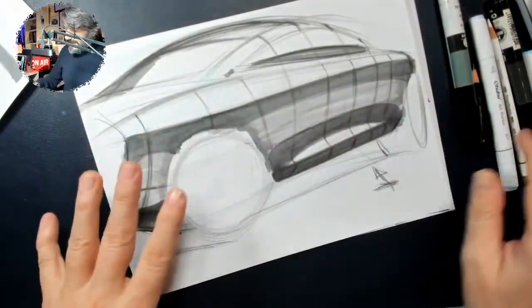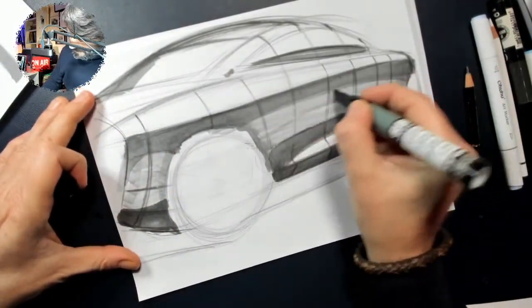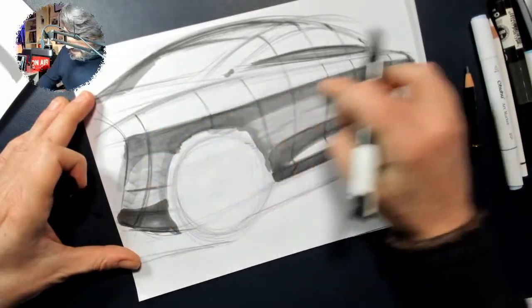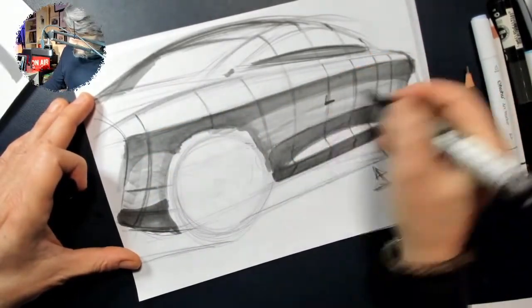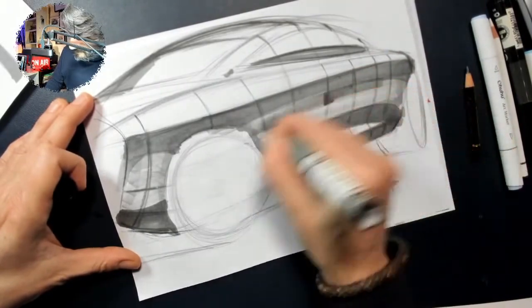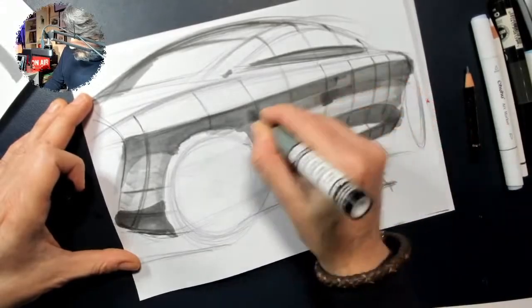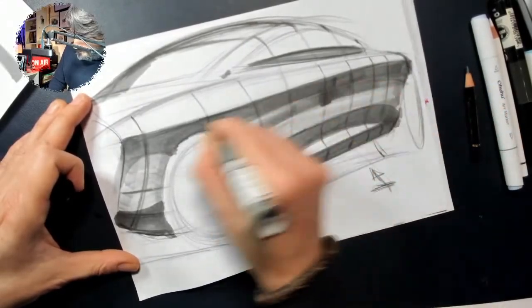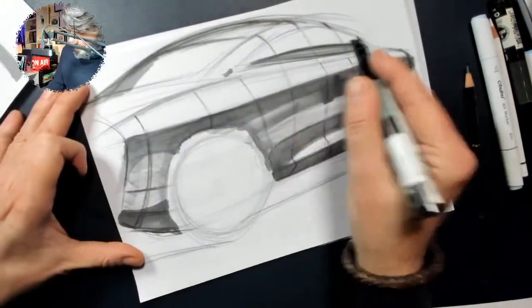Okay, now that I did that, there is one more thing I have to do. I take this gray, darker gray, and I will bring it down until here. Like this. I'm doing this for proportions, only for proportions.